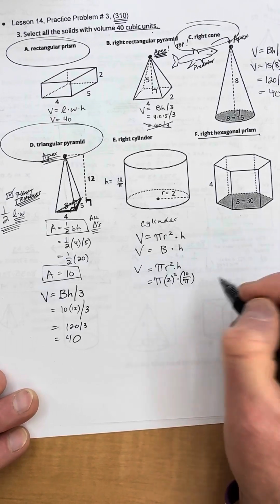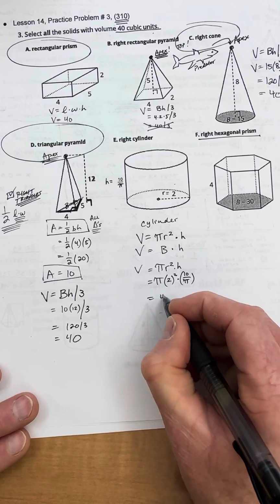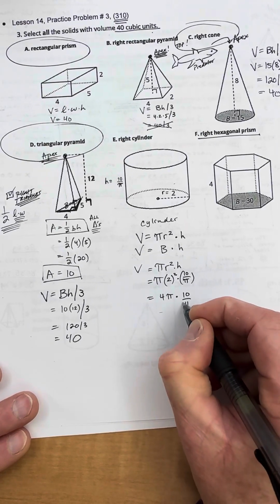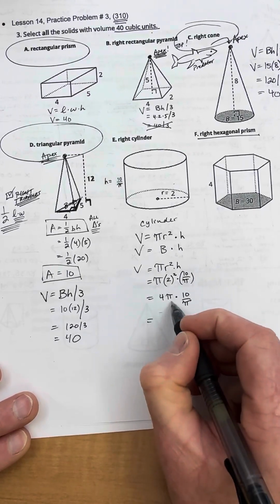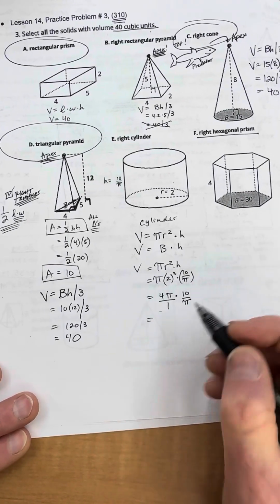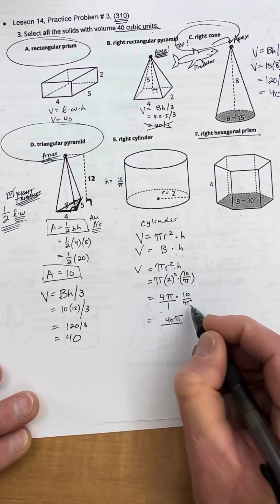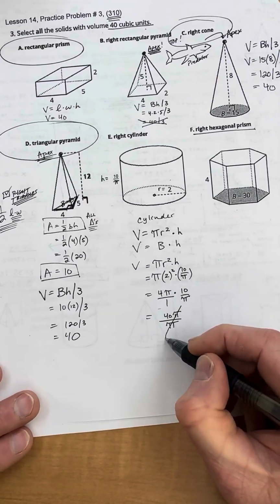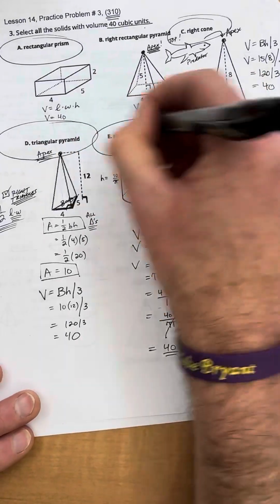All right, throwing some difficult numbers in, no big deal. 2 times 2 is 4 pi times 10 over pi. Now, with multiplication of fractions, you just do the top times the top and the bottom times the bottom. So 40 pi over pi. The pis are out. So there it is, 40. This one's in the club.